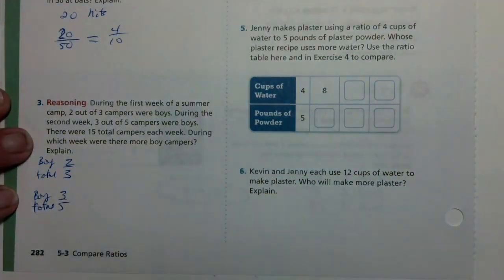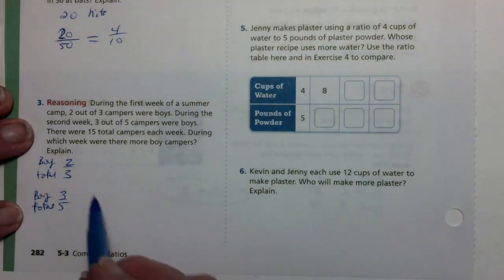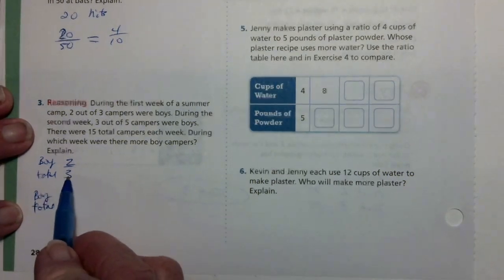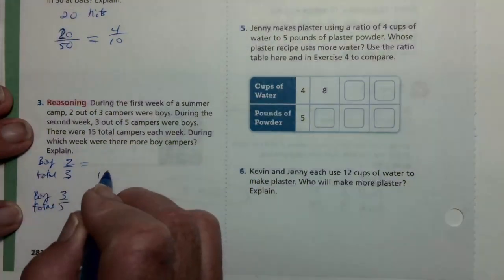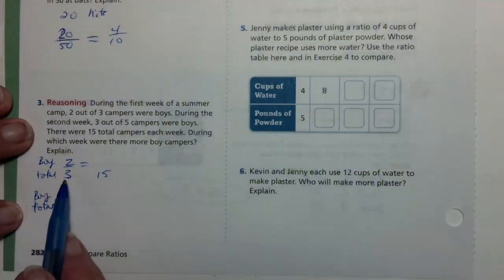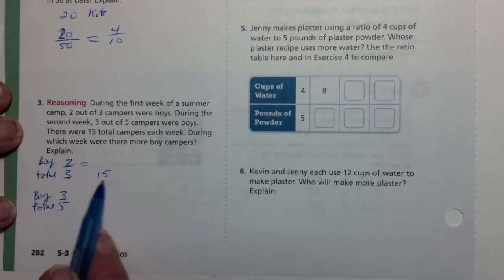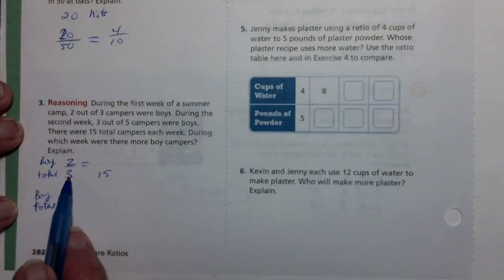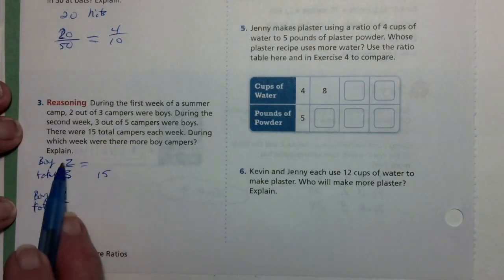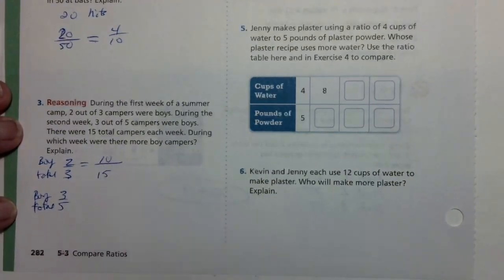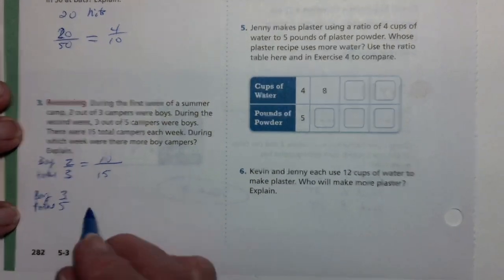Okay. There were 15 total campers each week. So I need to get this total number to be a 15. What do I have to do to 3 to turn it into 15? Well, I've got to multiply times 5. 5 times 3 is 15. 5 times 2 is 10. So there must have been 10 boys that week.